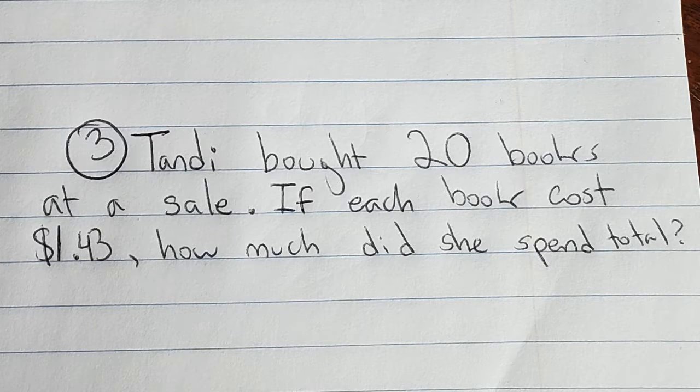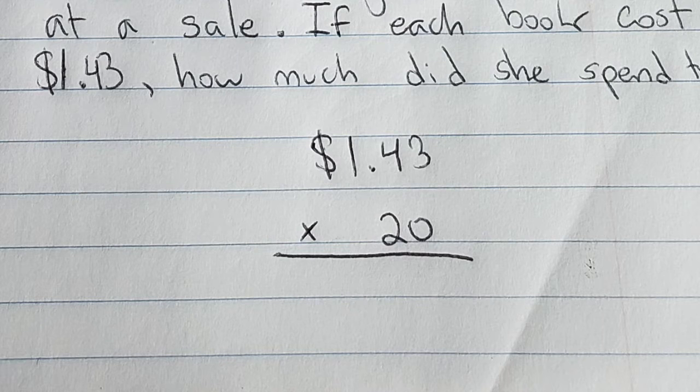Number 3, Tandy bought 20 books at a sale. If each book cost $1.43, how much money did she spend total? Doing the second method because it's just easier for me. So we go ahead and write our problem vertically. I'm going to do $1.43 times 20.